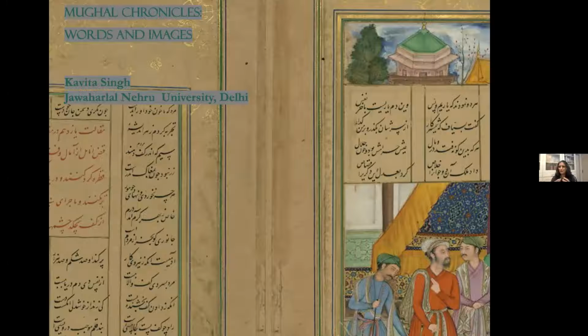In the essay that I wrote for Rhoda's book, I hope to look at Mughal historical manuscripts to open a discussion about the words in these books, the images in these books, and the gaps that exist between the words and images.